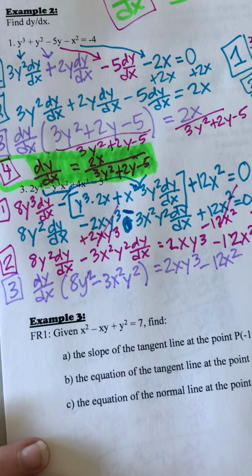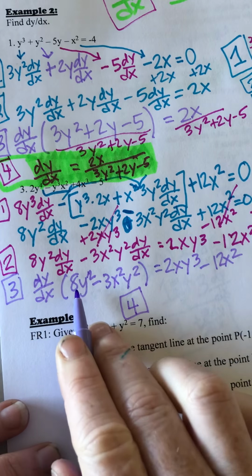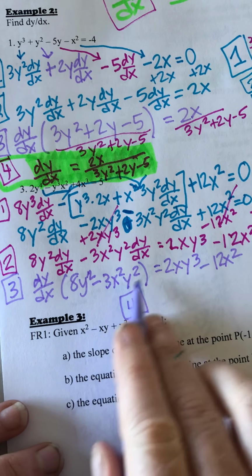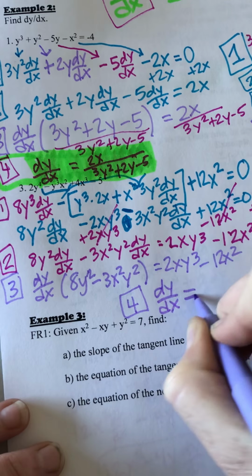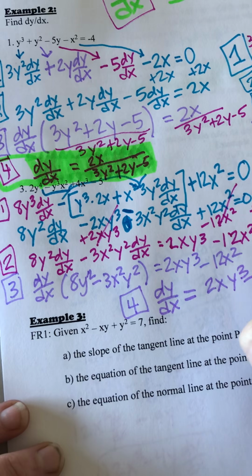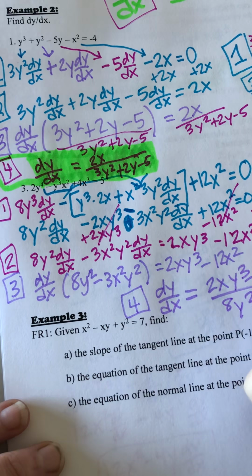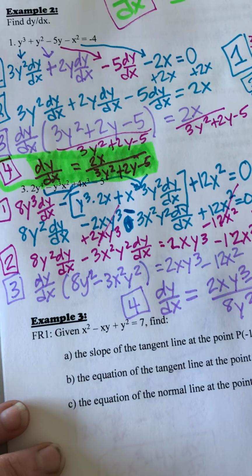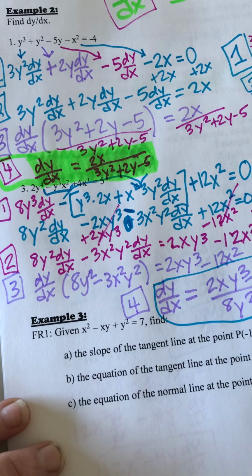And then step 4, I'm going to divide both sides by 8y squared minus 3x squared y squared. And I will get my final answer. So 2xy to the third minus 12x squared all over 8y squared minus 3x squared y squared. That's your derivative.